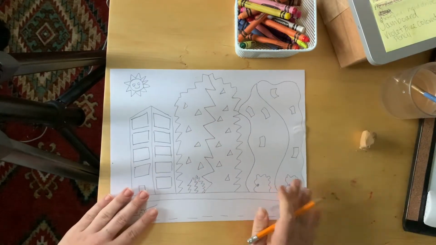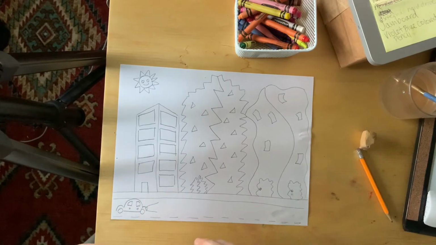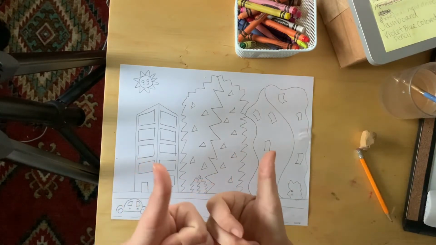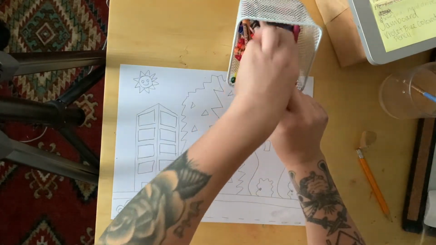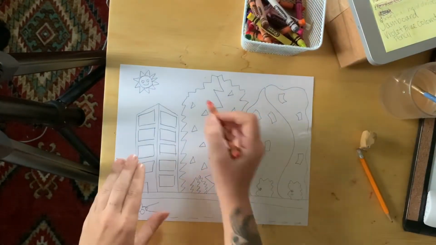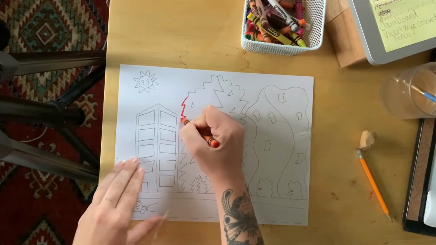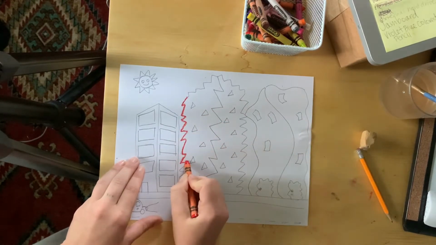So now that I'm done with this, I'm happy with it. I don't need to erase anything. I'm gonna outline it in crayon. So you can decide what colors of crayons you want to use. You can choose different crayons for different buildings, so that your buildings can be all different colors.